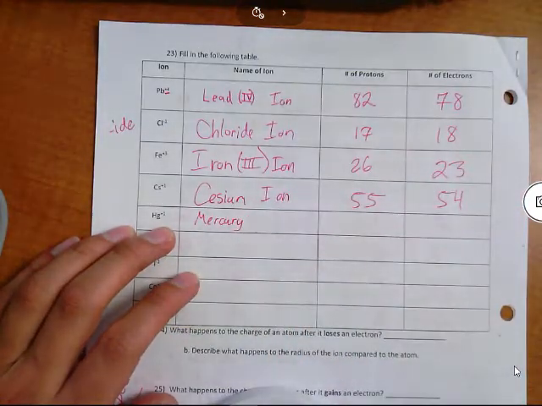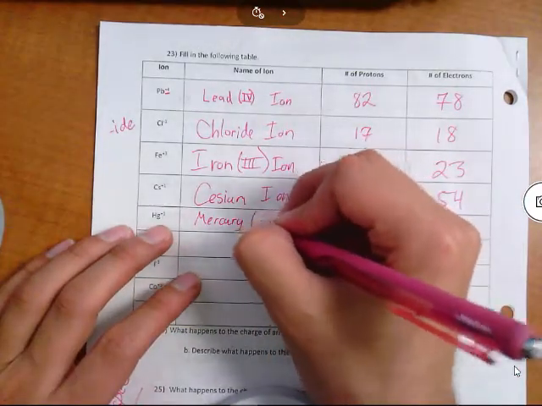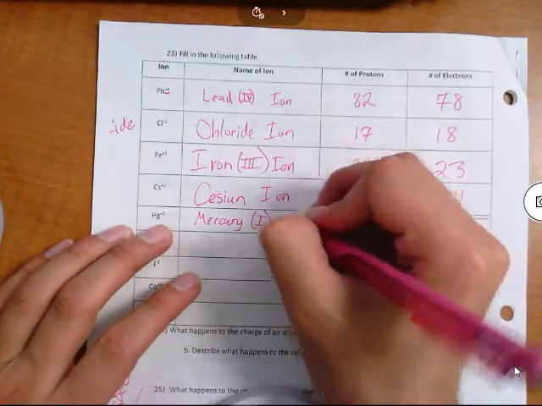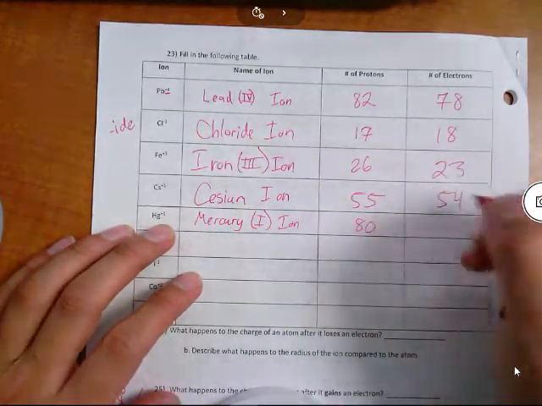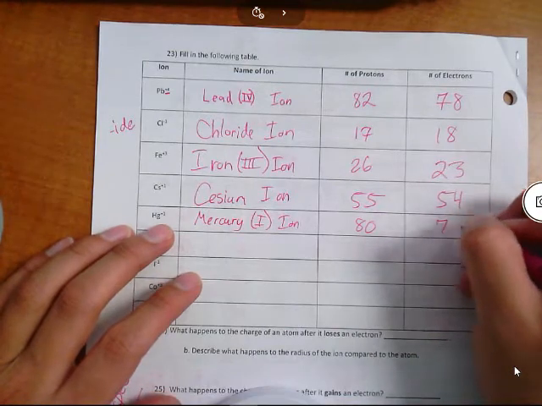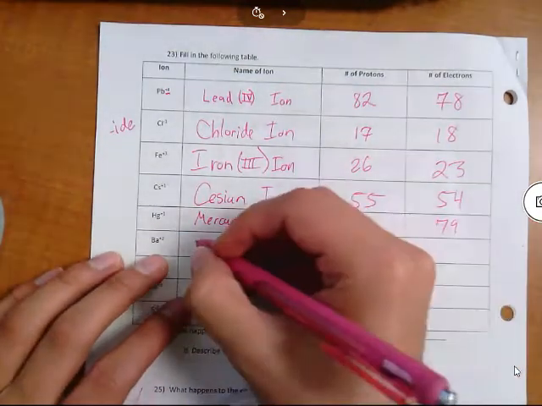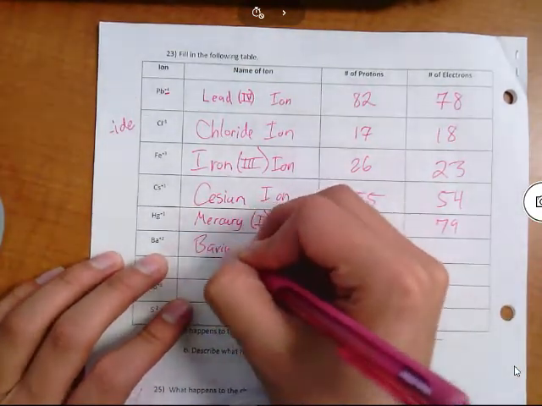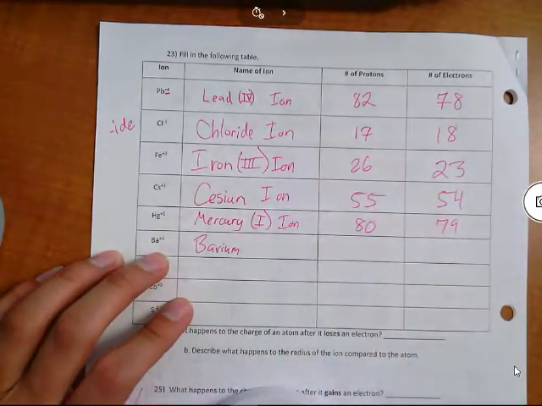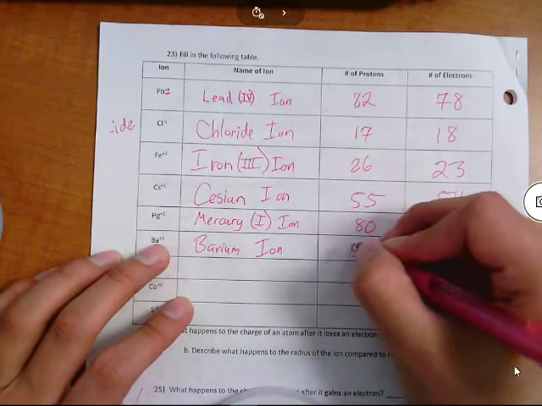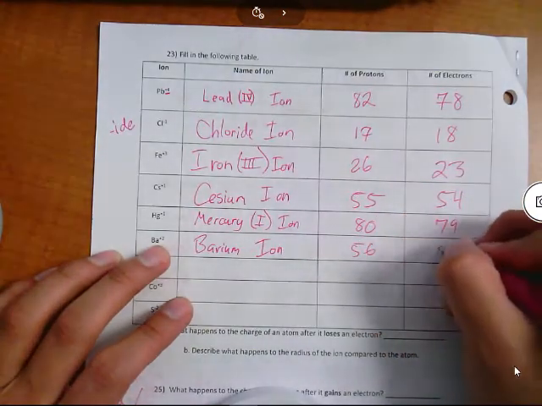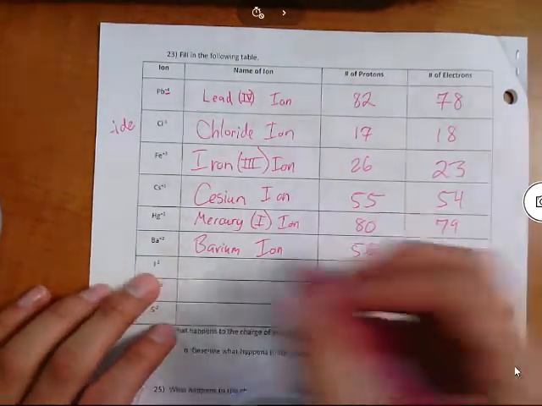Mercury. Need Roman numerals because I don't know the charge. Mercury 1 ion. Mercury will have 80 protons and 79 electrons. Barium. I know the charge because it is in that second row, so barium ion. 56 protons and it'll have 54 electrons.